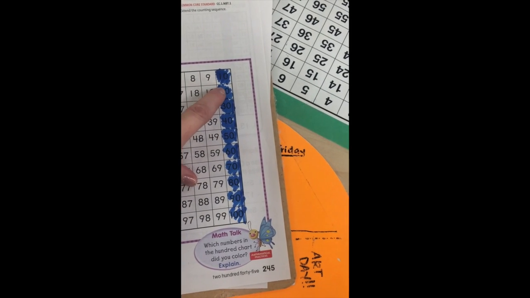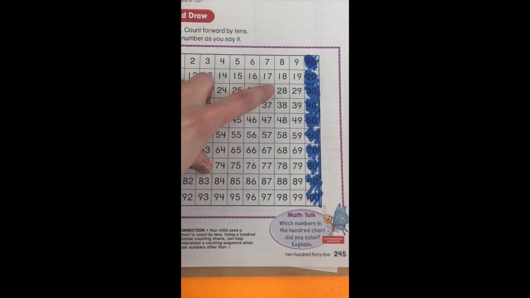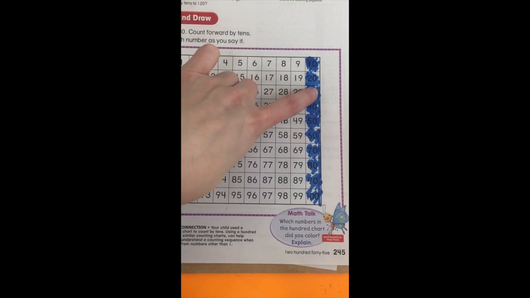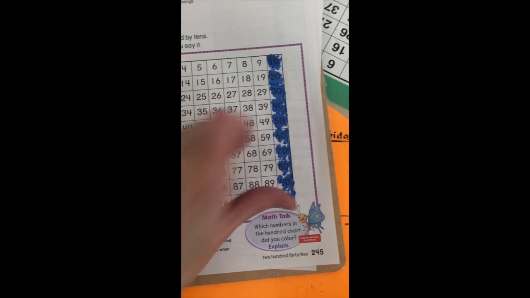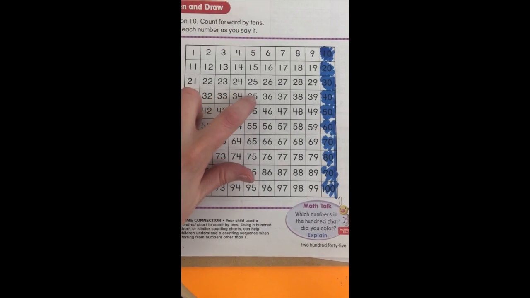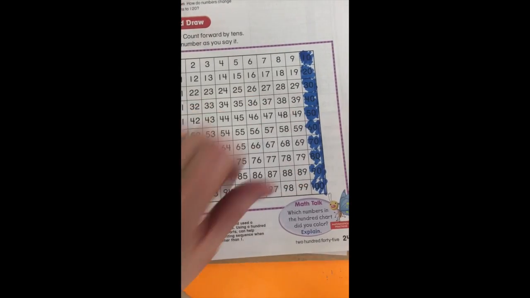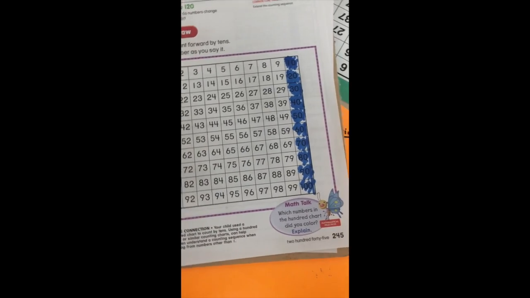And 10 more than 20, 1, 2, 3, 4, 5, 6, 7, 8, 9, 10 is 30. And 10 more than 30 is 1, 2, 3, 4, 5, 6, 7, 8, 9, 10. Okay, and we can keep going through all the rest of them.